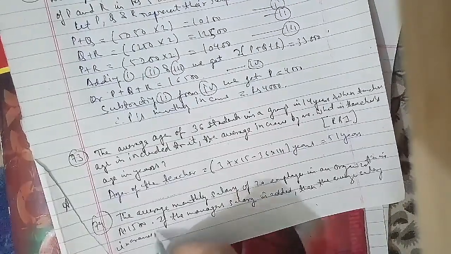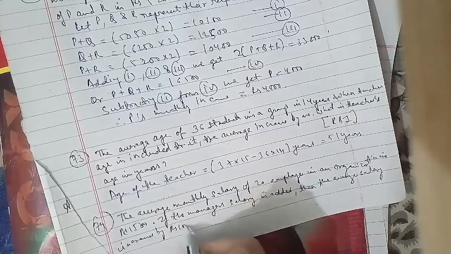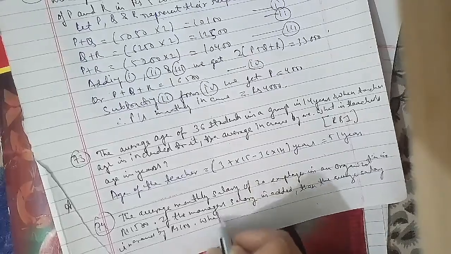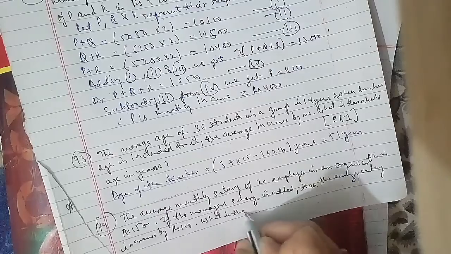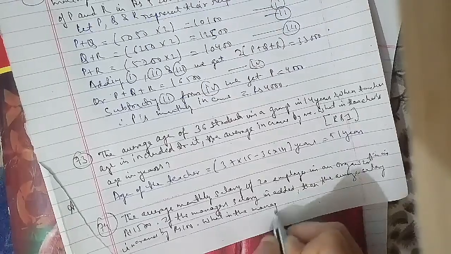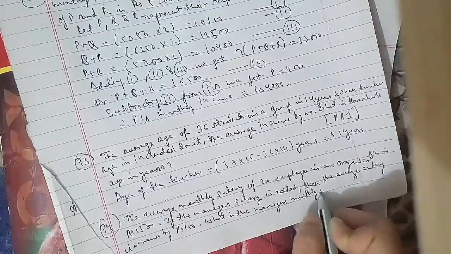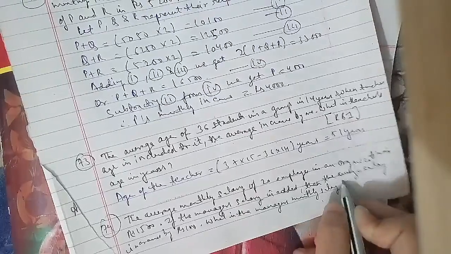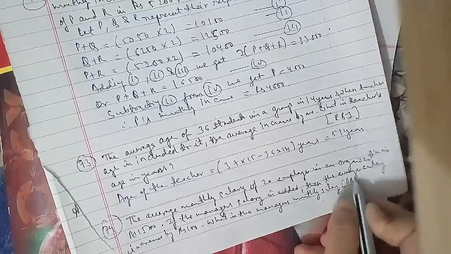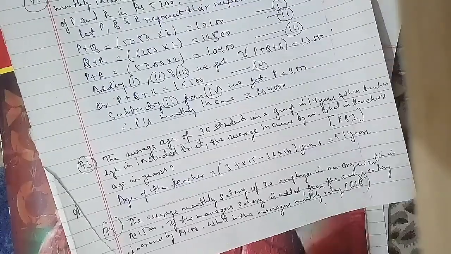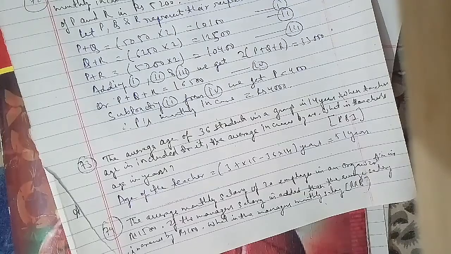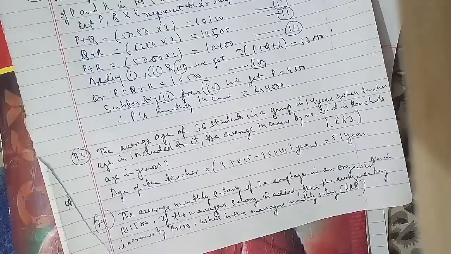What is the manager's monthly salary? This has been asked in your RRB examination paper, and that is also an important paper with respect to competitions. The options we have are rupees 2000, rupees 2400, 3600, 4800, which is also a very important question here. So let's go ahead to find out as well.